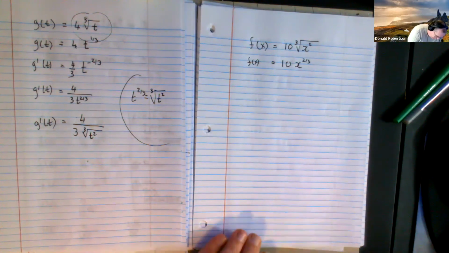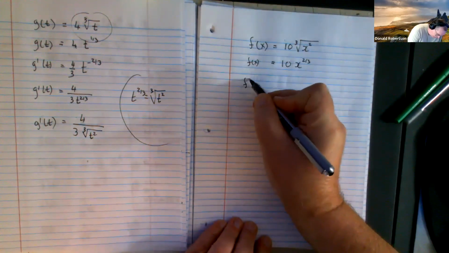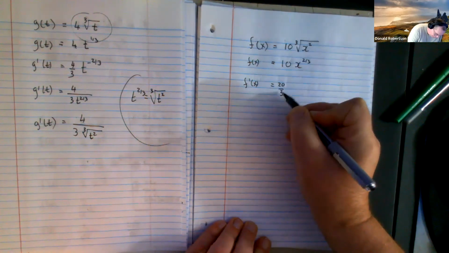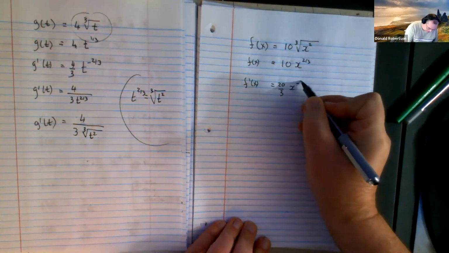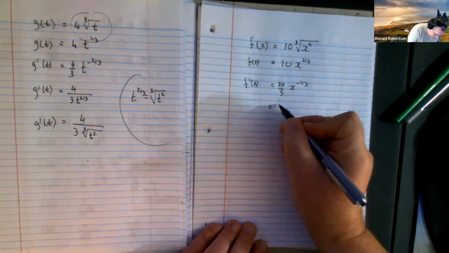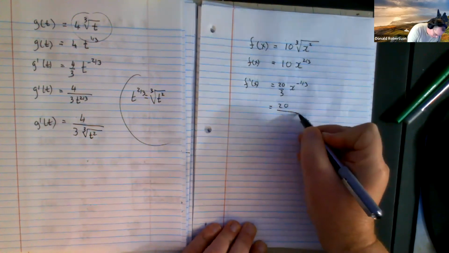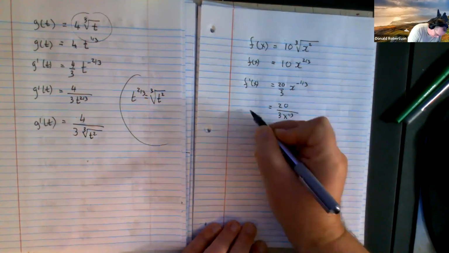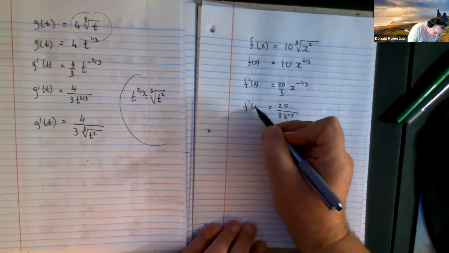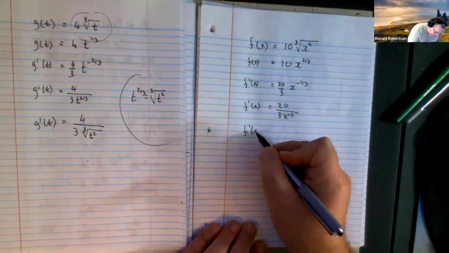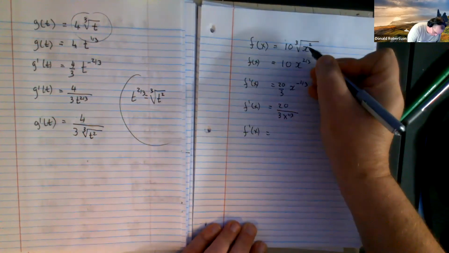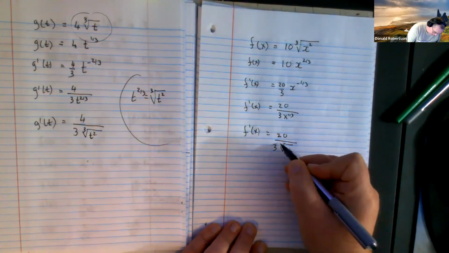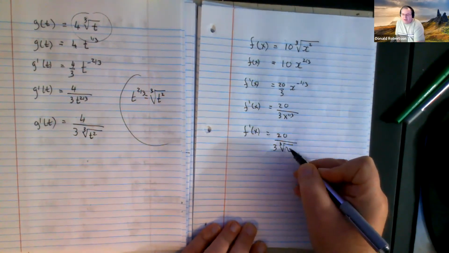Now, when you differentiate with the power rule, you multiply by the power, which gets you 20/3. You reduce the power by 1, you get that. I will then bring this guy downstairs, which we've done quite a few times, and make it look like the original. And x to the 1/3 is just simply the cube root of x.